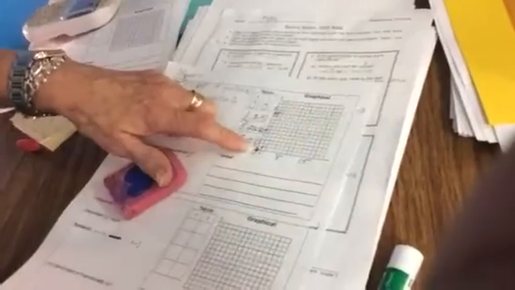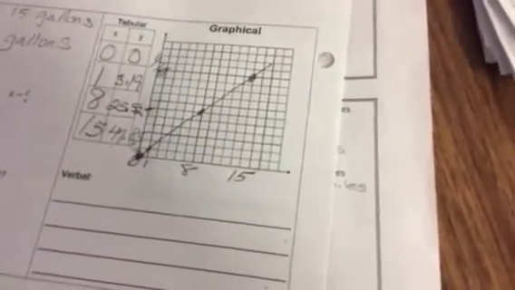So here's my 0, 0. Here's my 1 and 3.19. Put your dots on. And here's my 8 and 25.52, and I'm going to let this one be 15. And so you see you can draw a straight line. You go through 0, you are proportional. If you go through 0 and you draw a straight line, you are proportional.